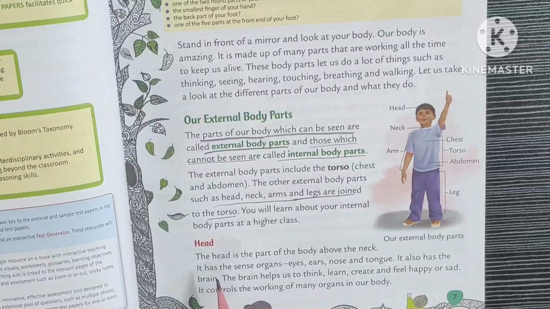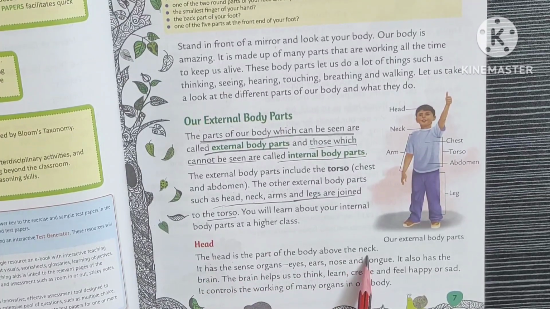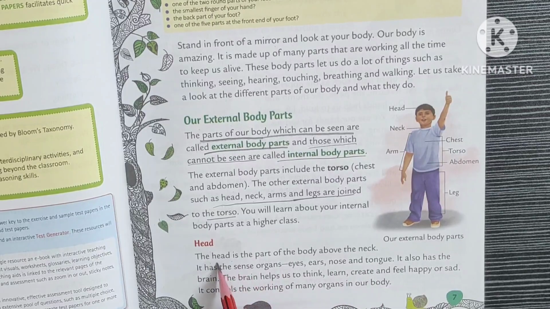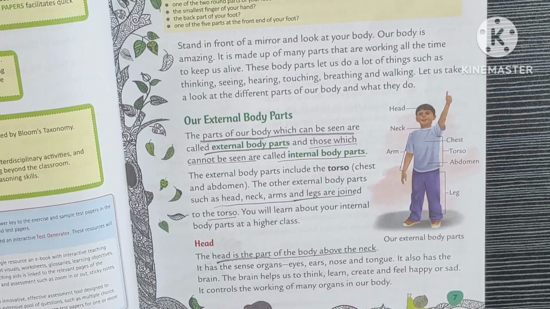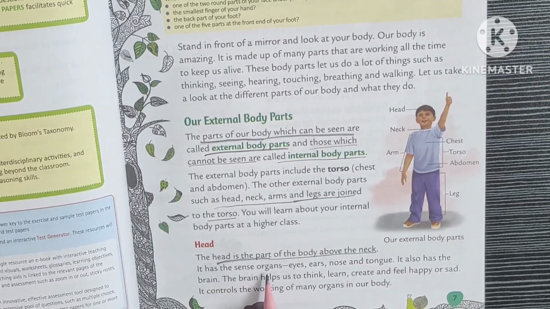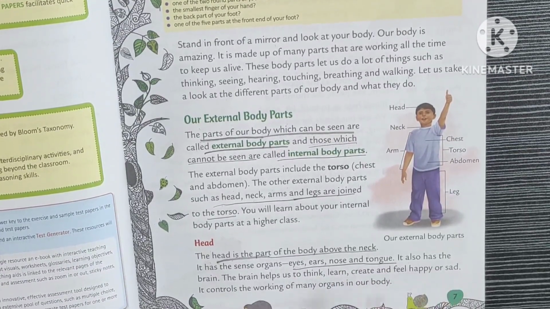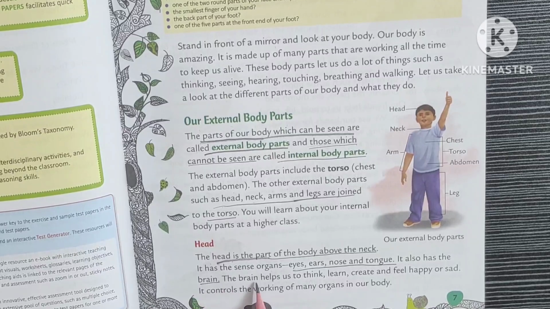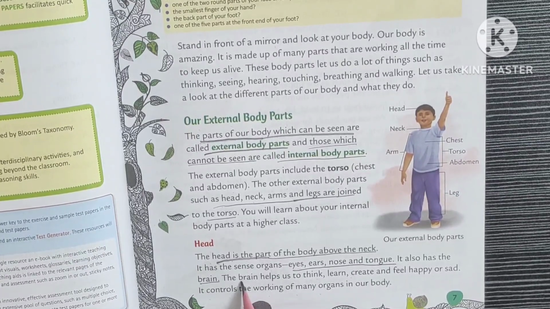Head. The head is the part of our body above the neck. It has the sense organs, eyes, ears, nose and tongue. It also has the brain. The brain helps us to think, learn, create and feel happy or sad. It controls the working of many organs in our body.